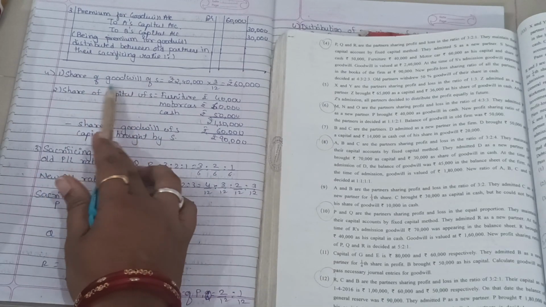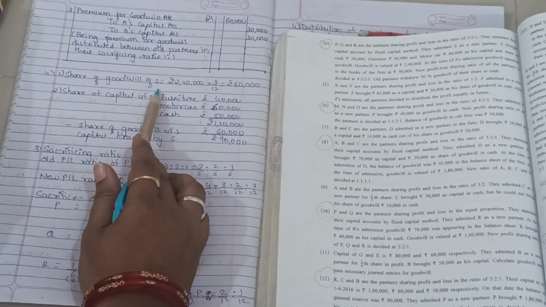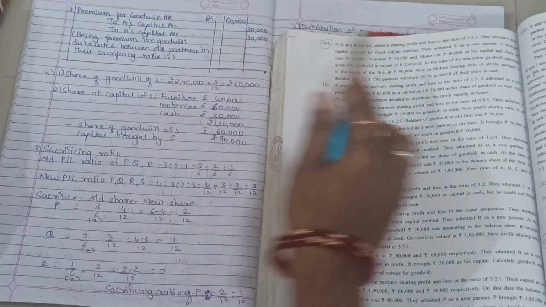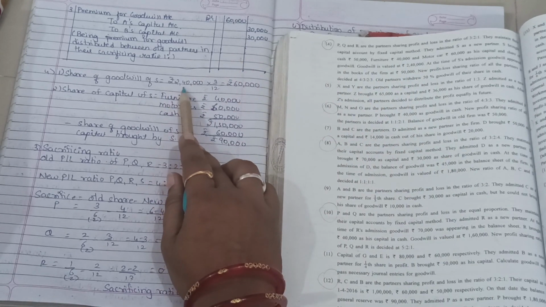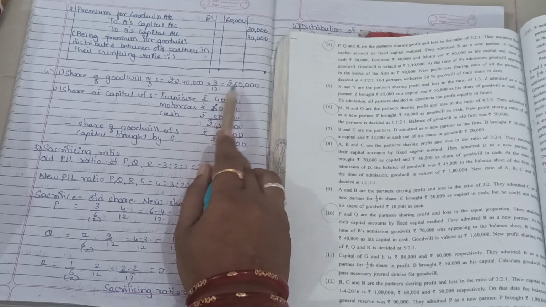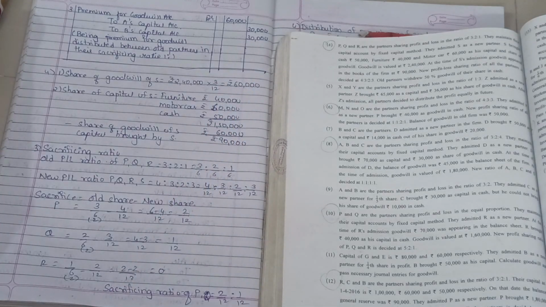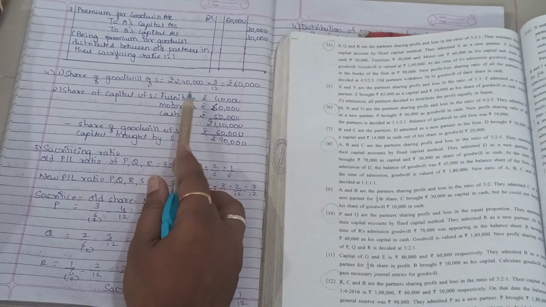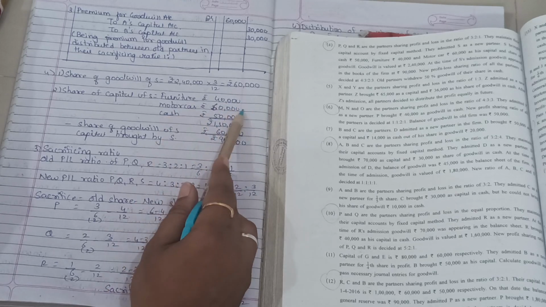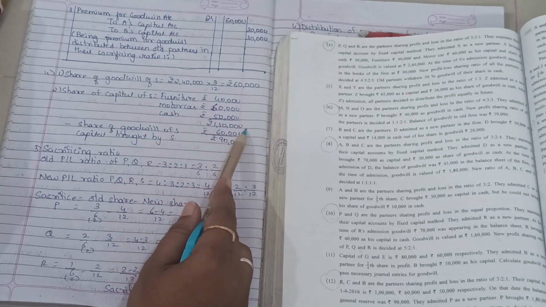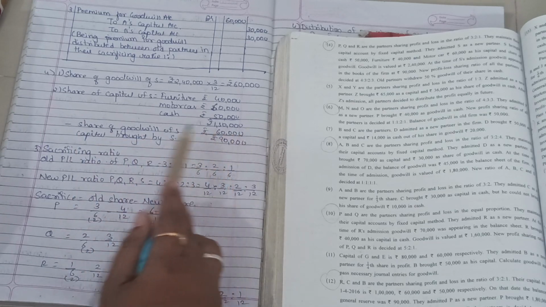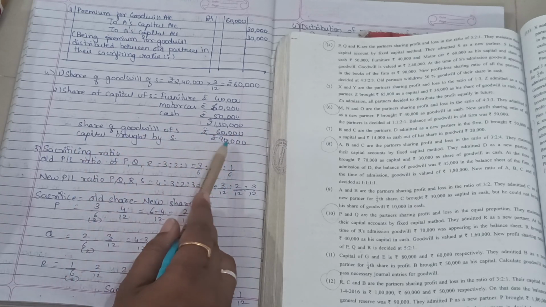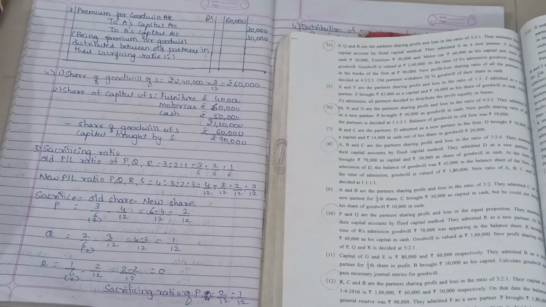Now here, first of all, we have to find the share of goodwill of S. Goodwill of the firm is 2,40,000. So 2,40,000 multiplied by 3/12, we have got here 60,000. Now share of capital of S is furniture 40,000, motor car 60,000, cash 50,000, total is 1,50,000. Less share of goodwill of S is 60,000. So capital brought by S is rupees 90,000.